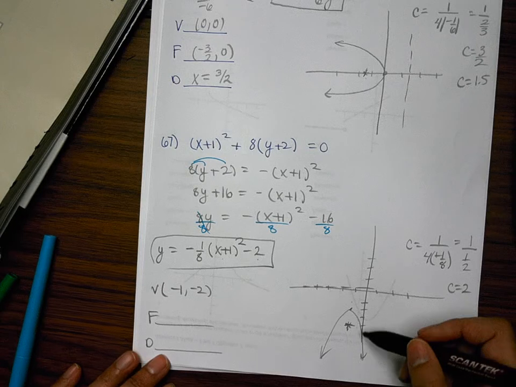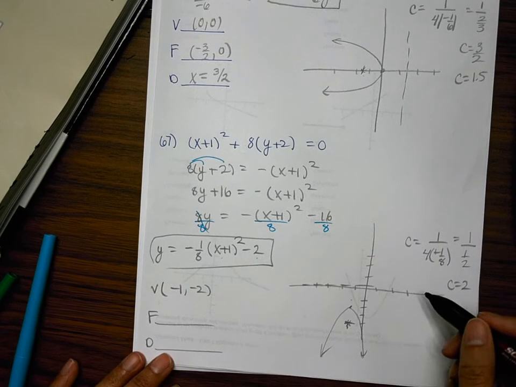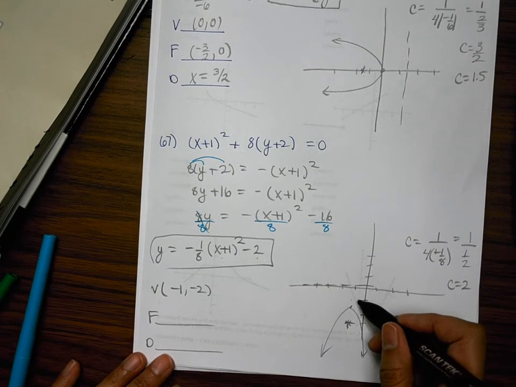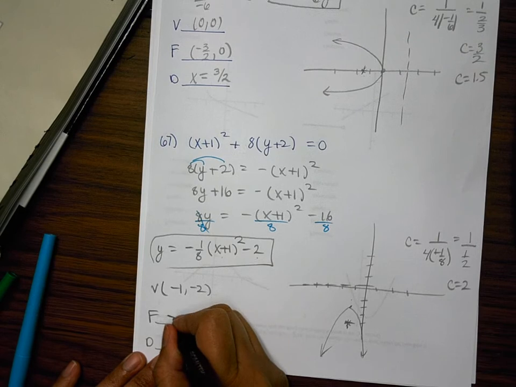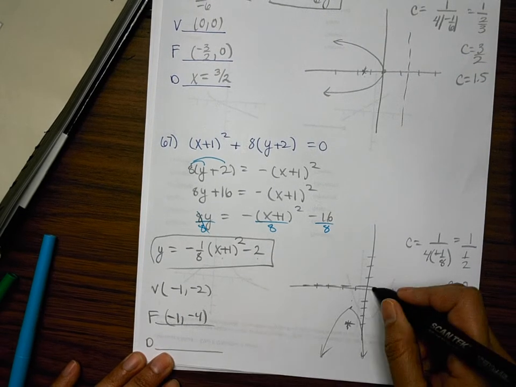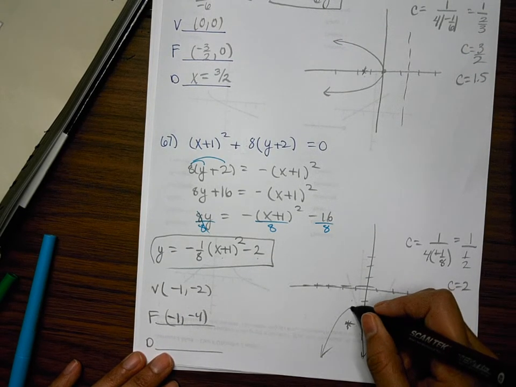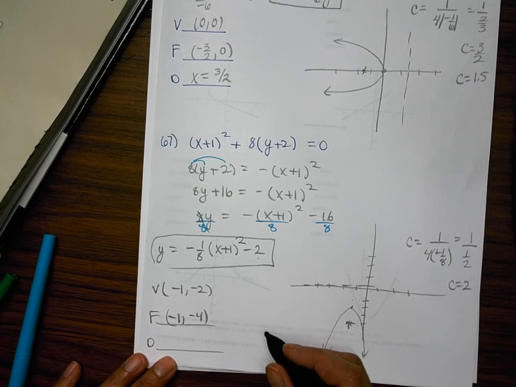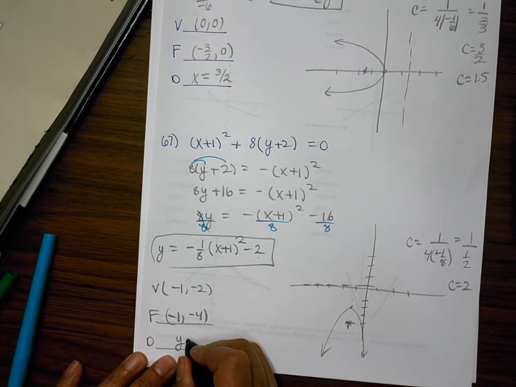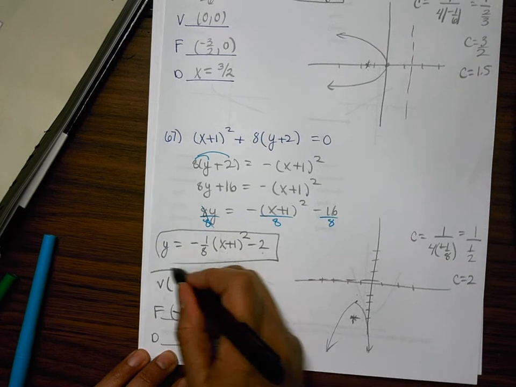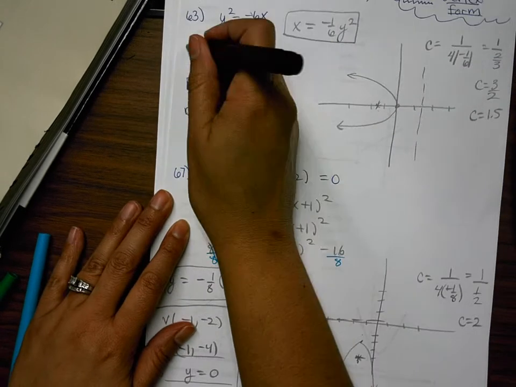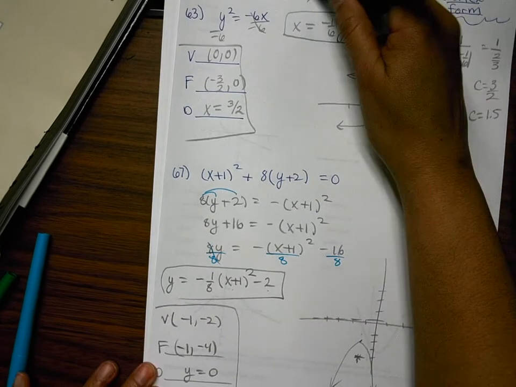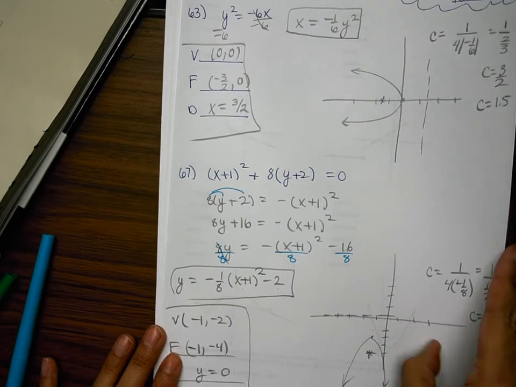The focus is always inside, directrix is always outside. So the focus is (-1, -4), because I went down 2 more from the -2, so -4. Directrix is y equals 0. All right, that's number 67.